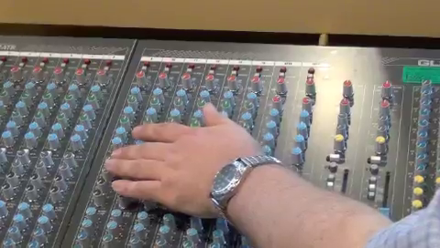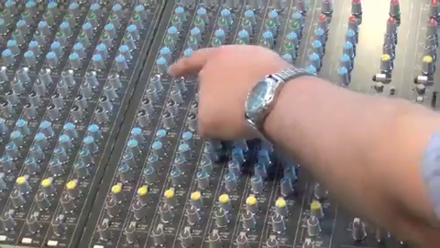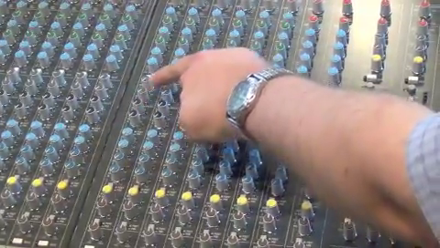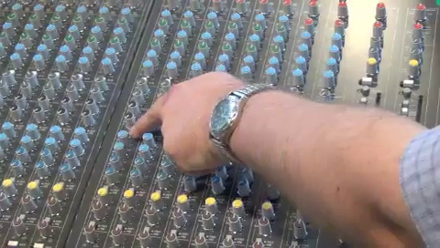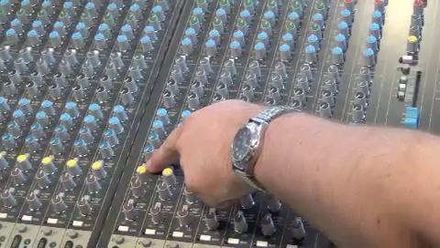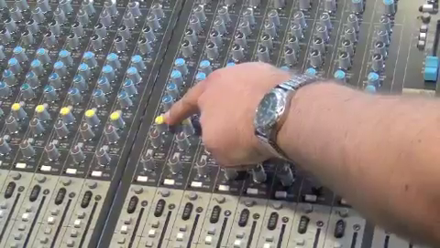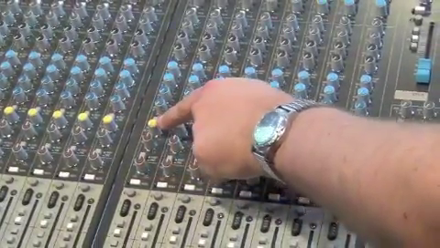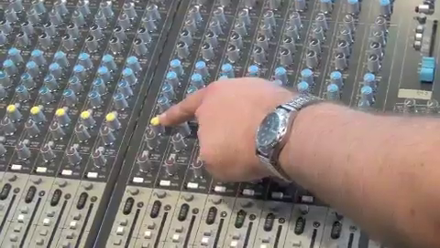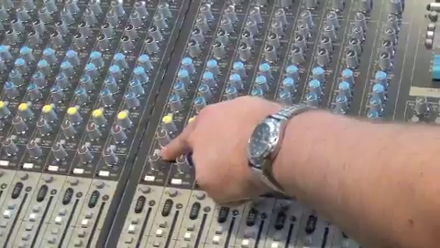Moving along down, we get to the auxiliary sends. We have 10 of them now. The first 8 are grouped in 4s, so you have 1, 2, 3, 4, and then a pre-post switch. 5, 6, 7, 8, another pre-post switch. 9 and 10 are now a stereo send. So you have 2 knobs for that, one to adjust the signal level and another one to adjust the pan, and again, a pre-post switch.